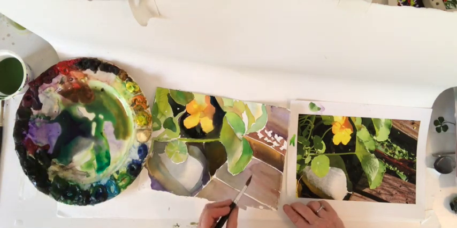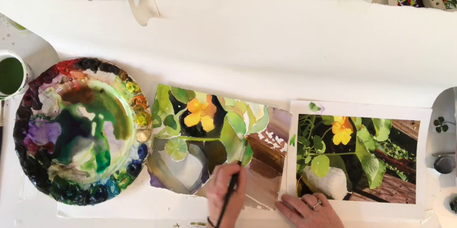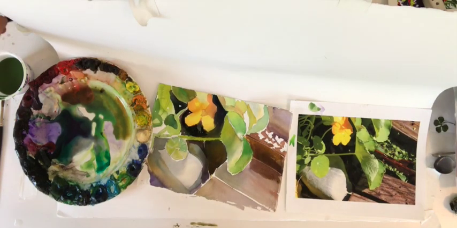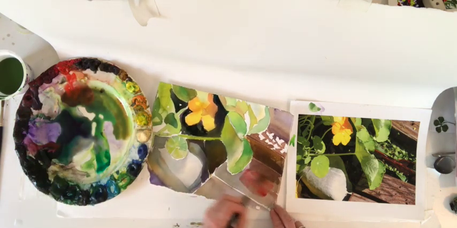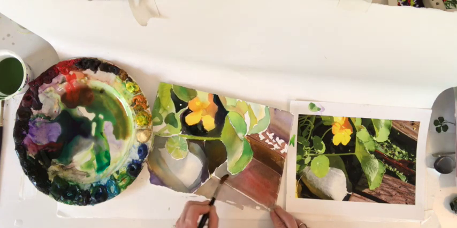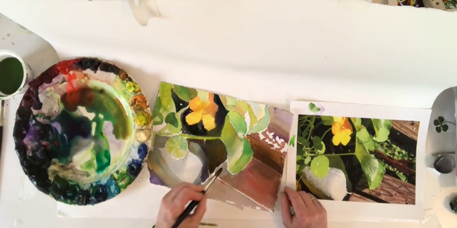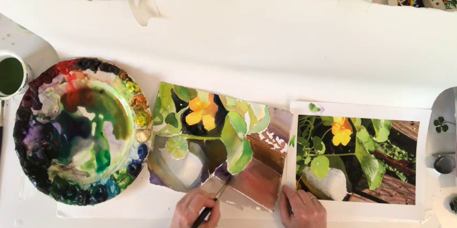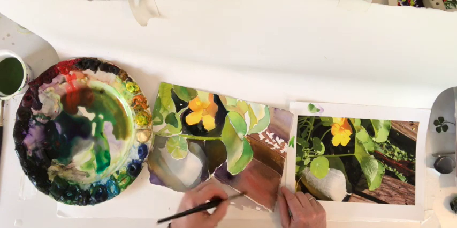I also want to get some more dark on this wood. The red is the opposite of the green, so I think it's nice to push it. And then there's that nice cast shadow right here. I'm just going to, yeah, that's good.